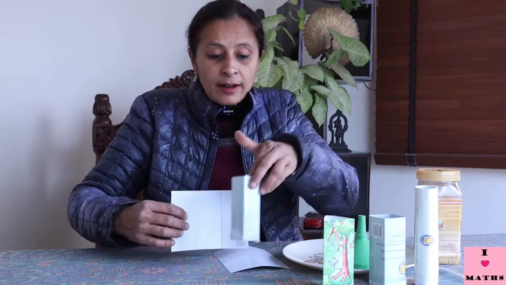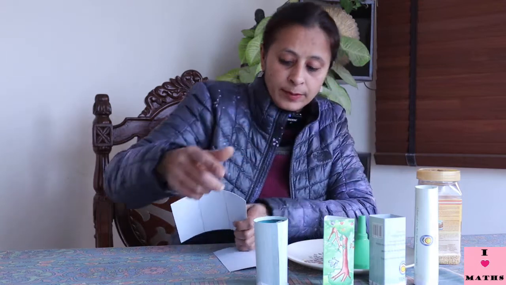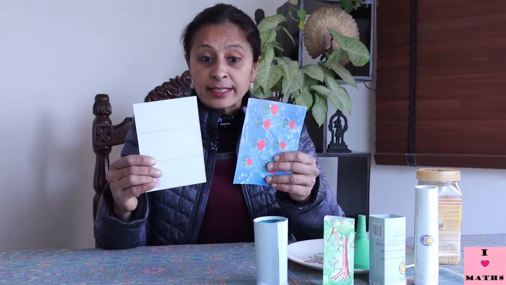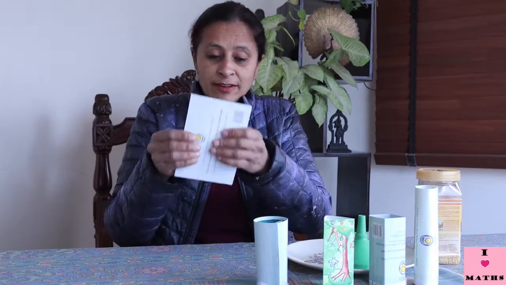Now, we have got 4 different tubes. 1, 2, 3, 4. All these tubes have been made with cards which have exactly the same area. These type of cards. And you can see that these cards have exactly the same area, right? Now, what do we want to find out? We want to find out which of these tubes has more volume.